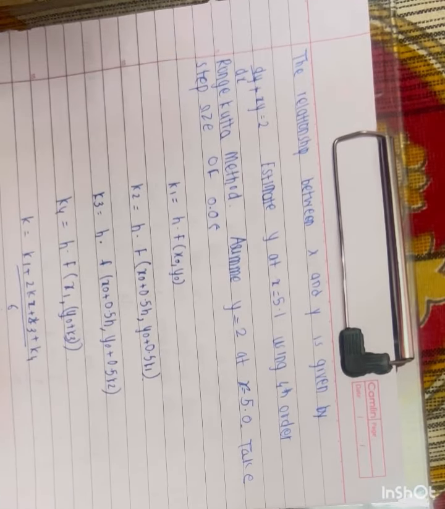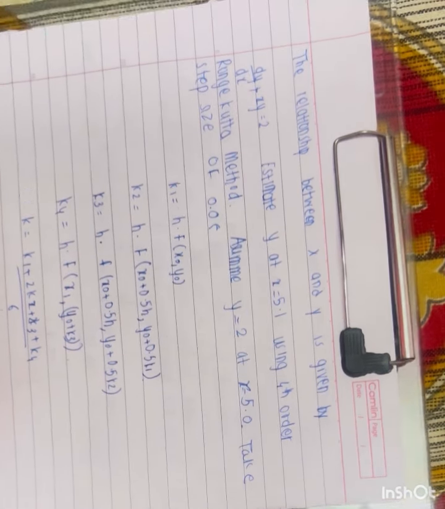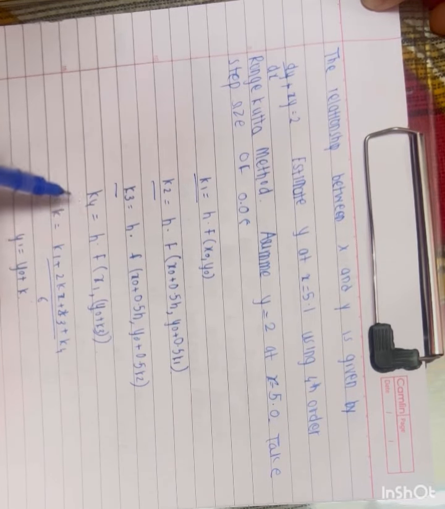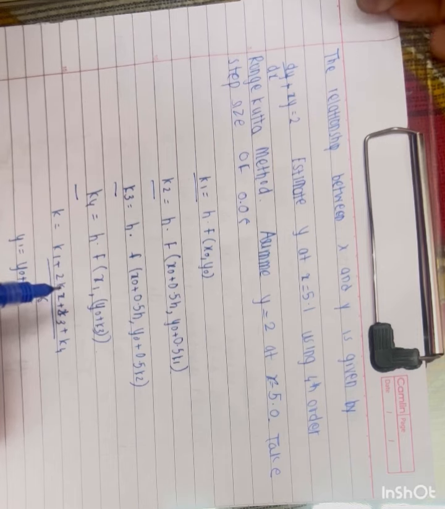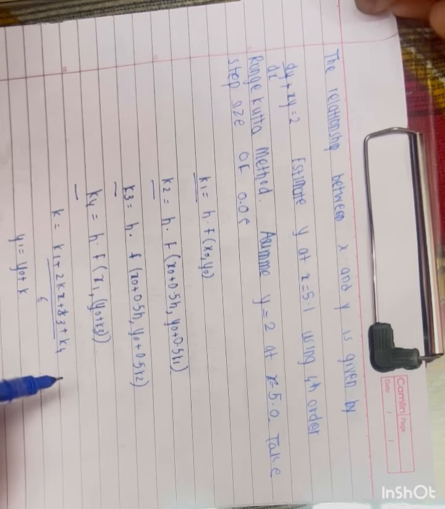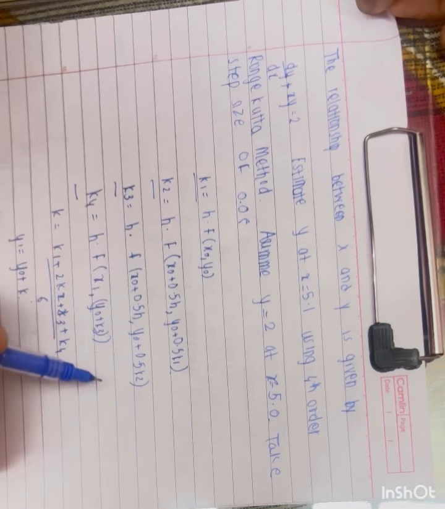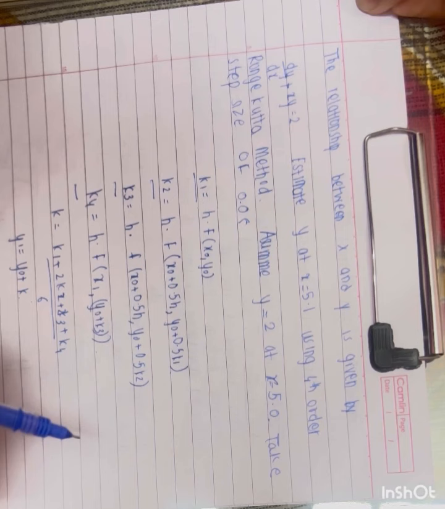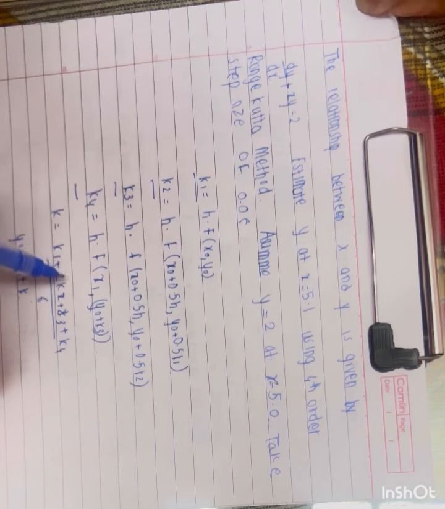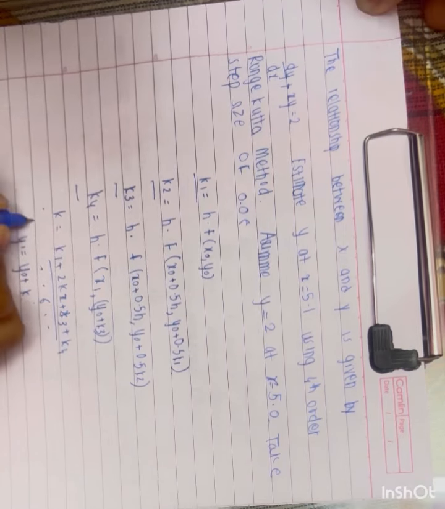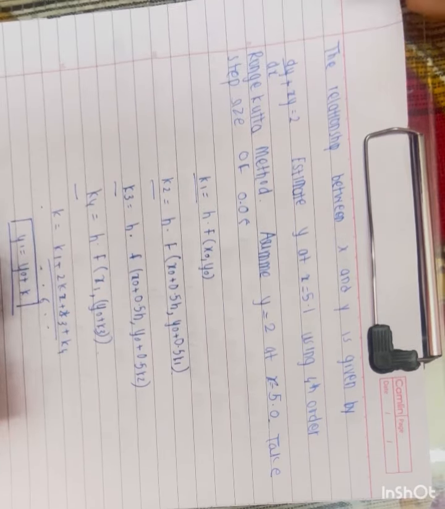So here we are looking at the Runge-Kutta fourth order method. In this there are four values k1, k2, k3, k4. We have to memorize it. k1 equals h f of x naught, y naught; k2 equals h f of (x naught plus 0.5 h, y naught plus 0.5 k1); k3 equals h f of (x naught plus 0.5 h, y naught plus 0.5 k2); and k4 equals h f of (x1, y naught plus k3). Then k is equal to (k1 plus 2k2 plus 2k3 plus k4) by 6, and then the value of y1 is y naught plus k.